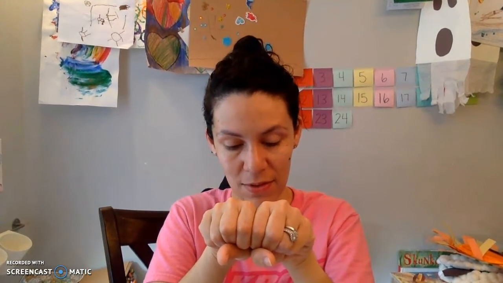The word is no. Change n to gl. Glow. The word is deep. Change d to sl. Sleep. The word is rake. Change r to fl. Flake. Good.